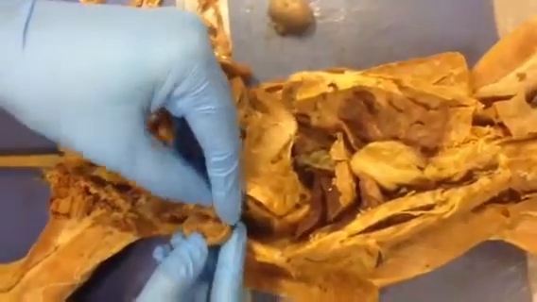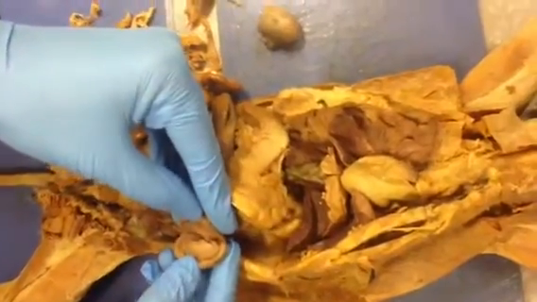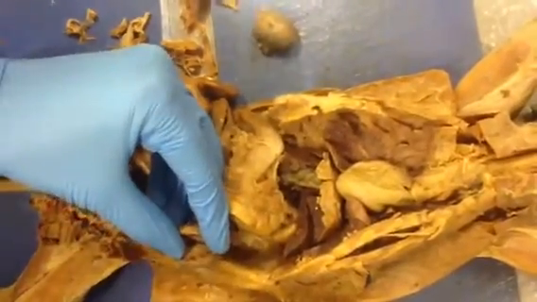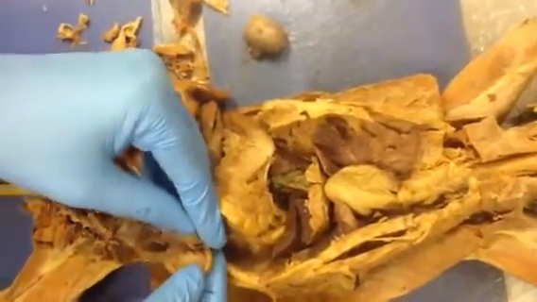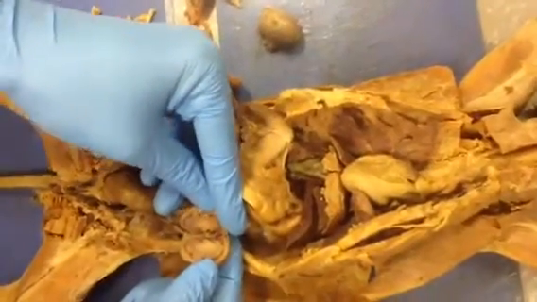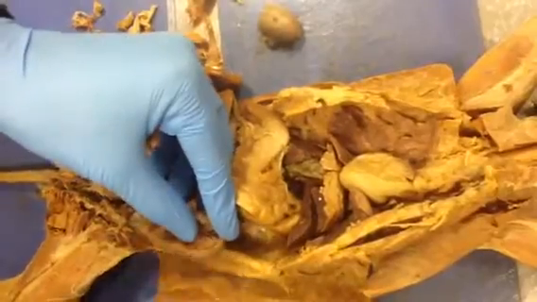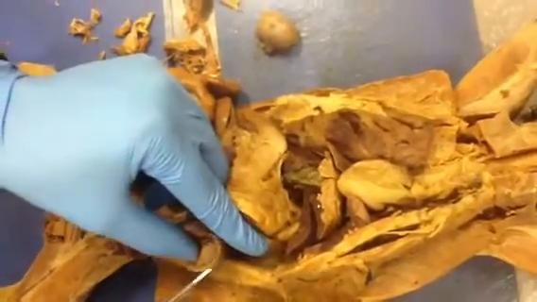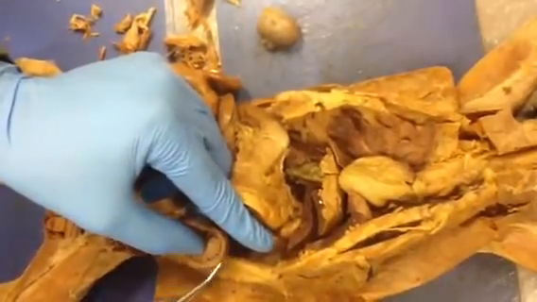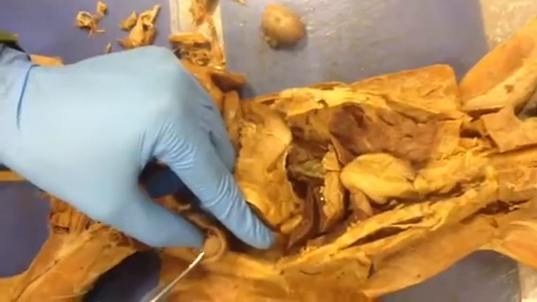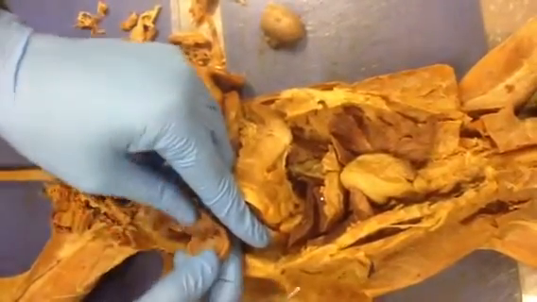Then you open up the kidney, and this is what you see. Beautiful. Now, actually, this is a good kidney because you see quite a few structures here. In the outer layer of the kidney, you see the cortex. The inner layer here is the medulla.